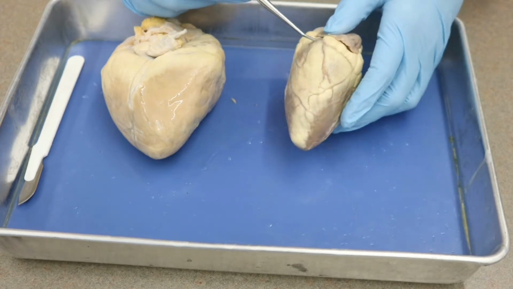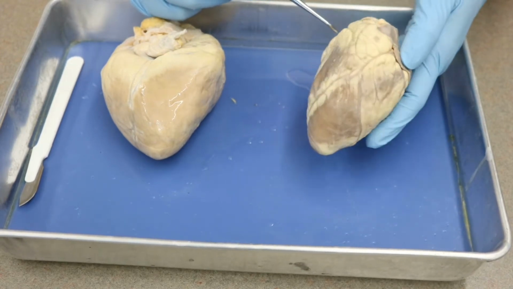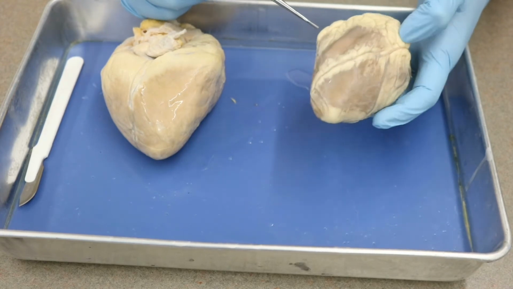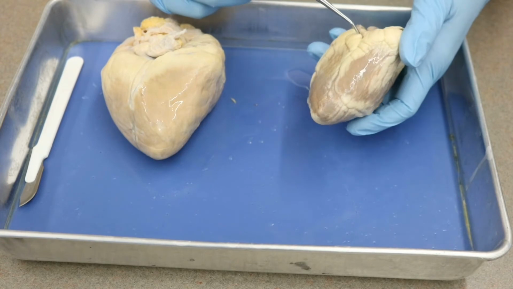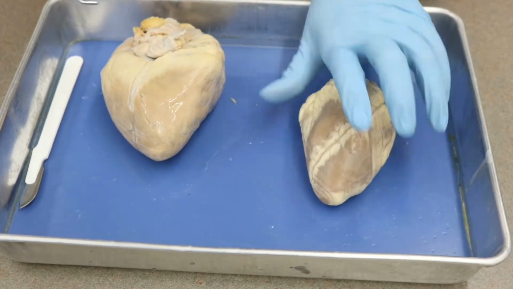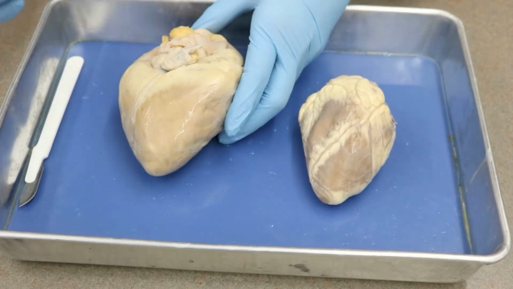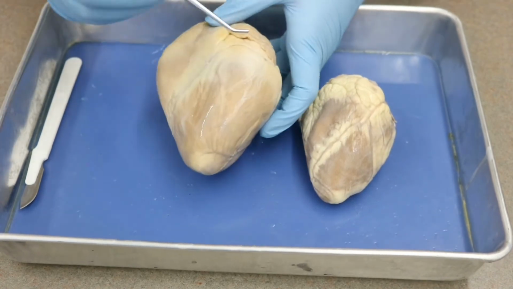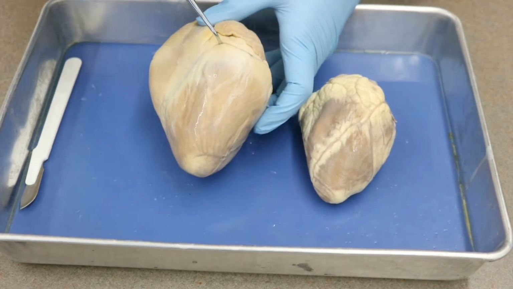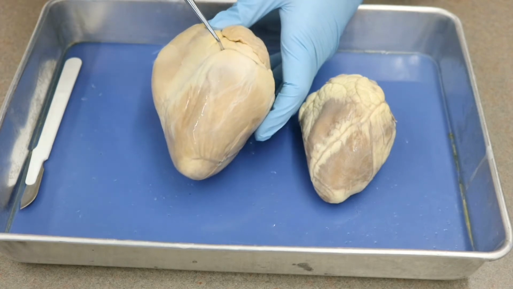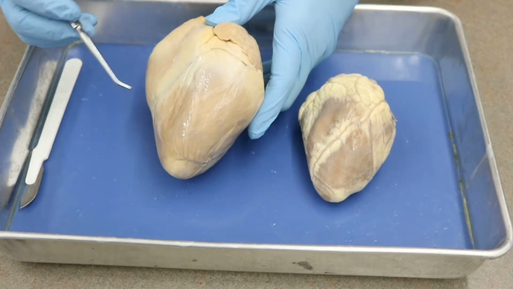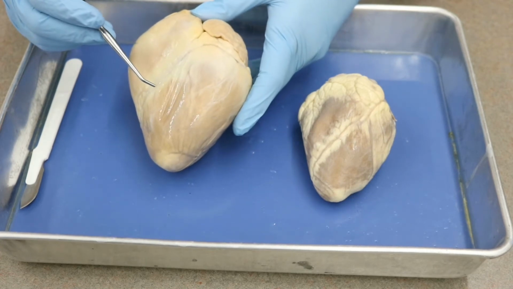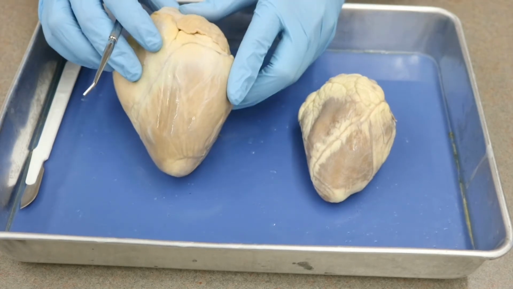So it kind of goes around. It's difficult to see at certain points, but you can see here, and then it's very nice here on the back. So you have the sulcus there. And on the pig heart, on the back is difficult, but you can see it very nicely right there. So that would be your coronary sulcus. So those are all our sulci.